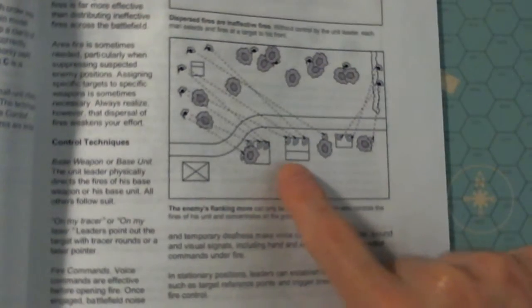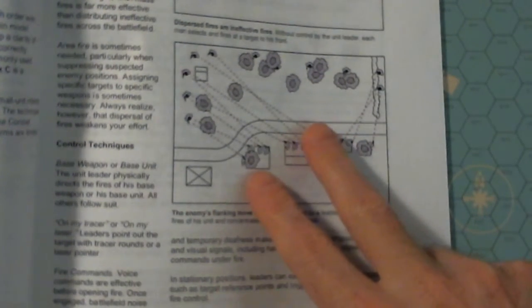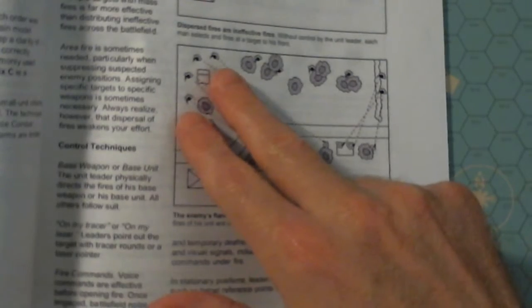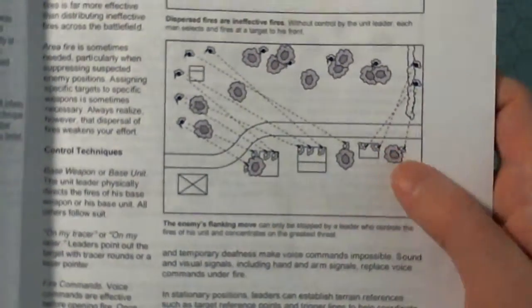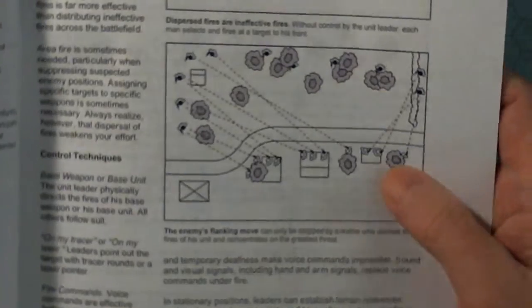So fires are concentrated here to address the flanking enemy. And again, is this emphasized in the small unit combat action game in your mind? That's in your mind. All right, control techniques.